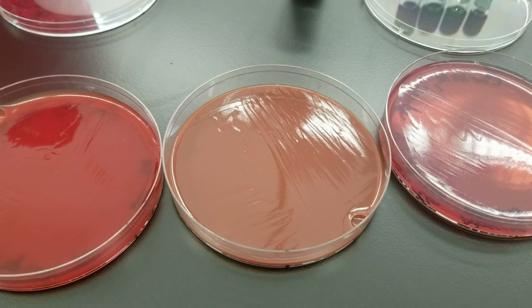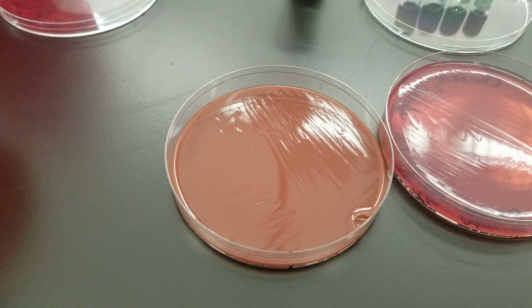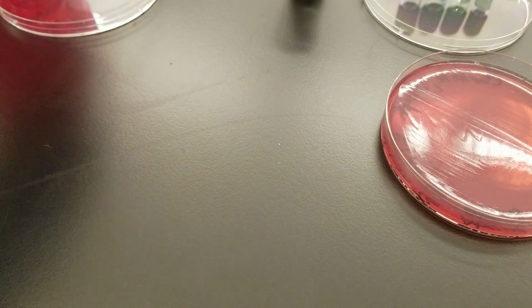So I know what you're thinking. You're looking at this primary setup and thinking, oh my gosh, there isn't any growth. Well, that is because in class we aren't using mixed cultures as specimens. We're just using a pure culture specimen. And so the aerotolerance test isn't actually required in the processes that we're doing in class.